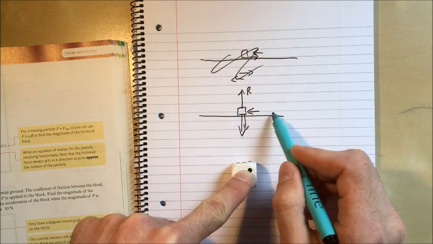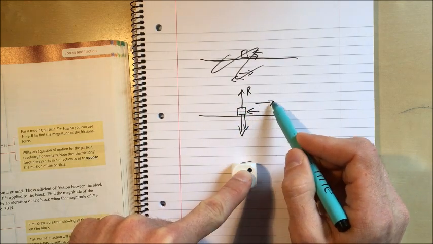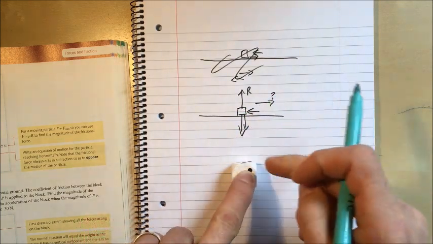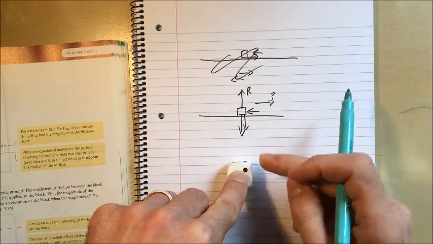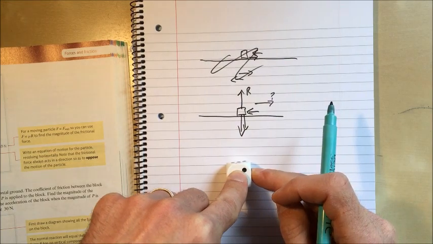But what is pushing this way? Well, there's no force that I've added that's pushing that way. All I'm doing is adding a force pushing downwards. So adding that force pushing downwards increases the friction, right?